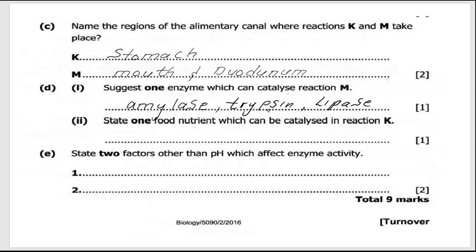Trypsin is a protein enzyme. Amylase is a carbohydrate enzyme, and we've got two types of amylases: salivary amylase and pancreatic amylase.